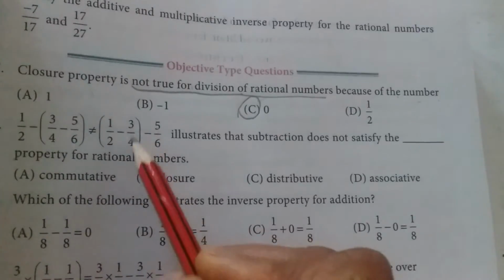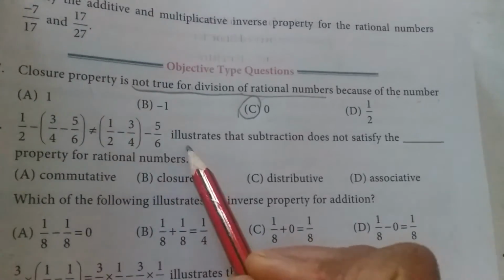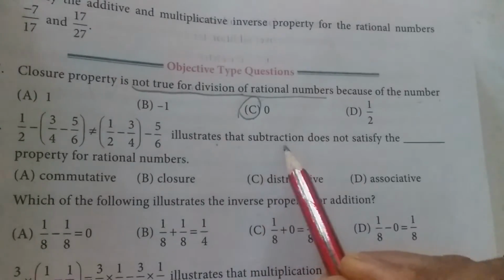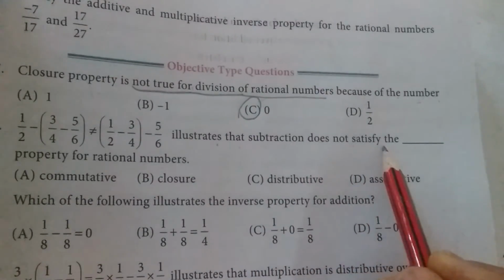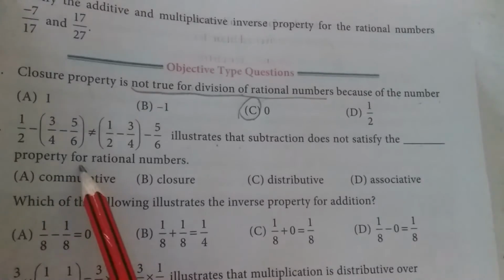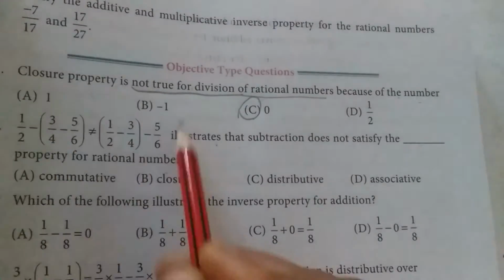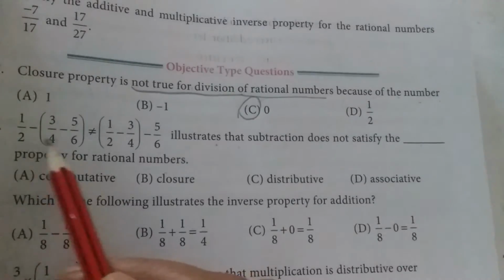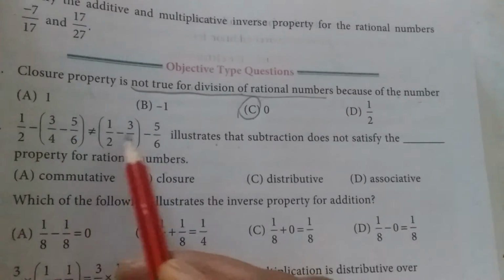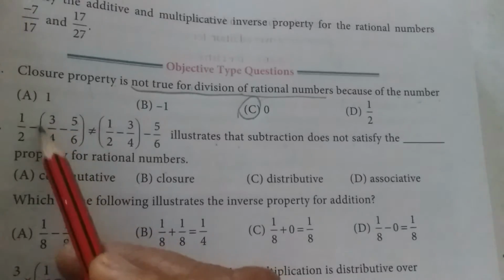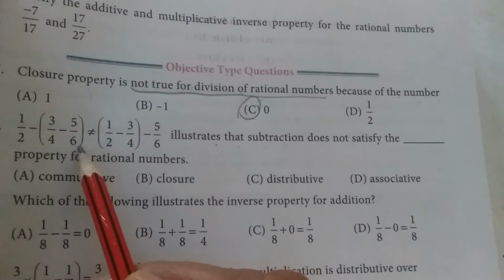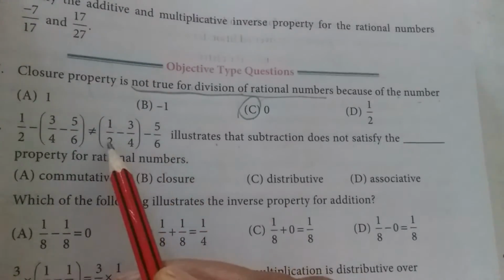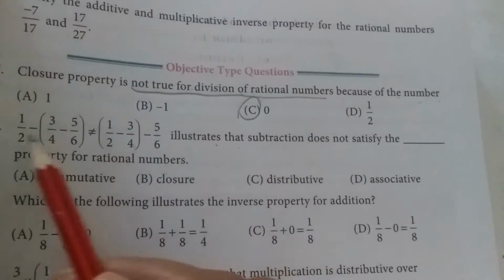Now, 1 by 2 minus 3 by 4 minus 5 by 6 is not equal to 1 by 2 minus 3 by 4 minus 5 by 6, illustrates that subtraction does not satisfy the dash property for rational numbers. So which is the property? We have regrouped the three numbers. Numbers are same, operation also same. But in the first one, the second and third numbers are subtracted first, and in the right hand side, the first and second numbers are subtracted first. So what property is this?